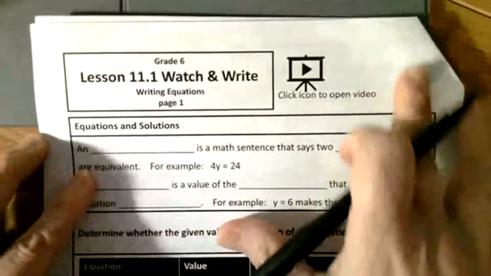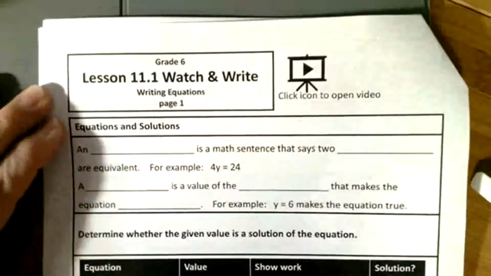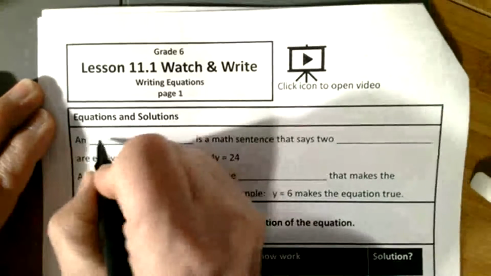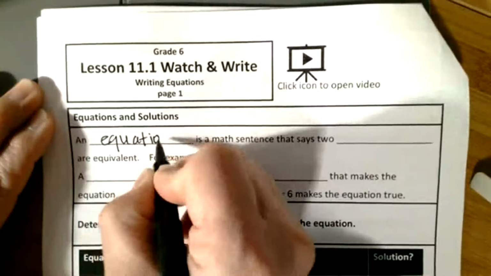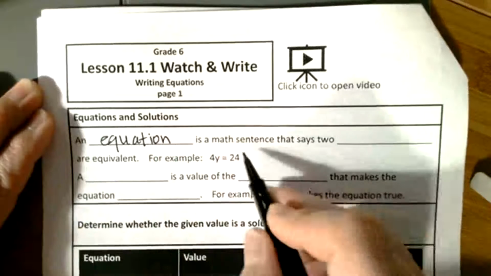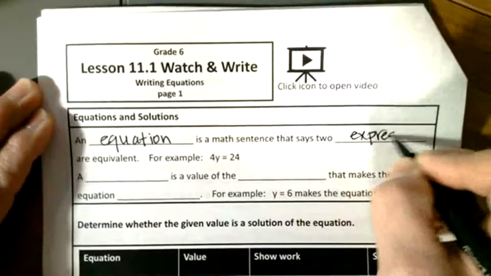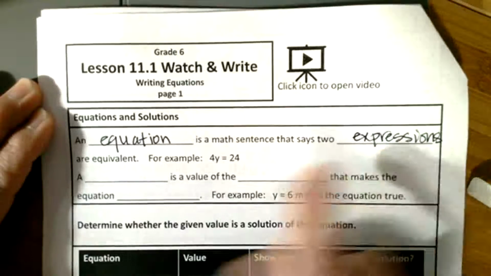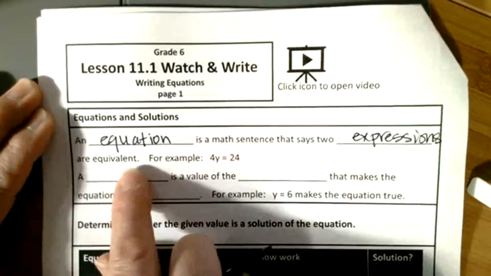Remember, we're doing equations and relationships, and this lesson, 11.1, is on writing equations. All right, let's first of all talk about what an equation is and what a solution is. An equation is a math sentence that says two expressions are equivalent expressions, okay?